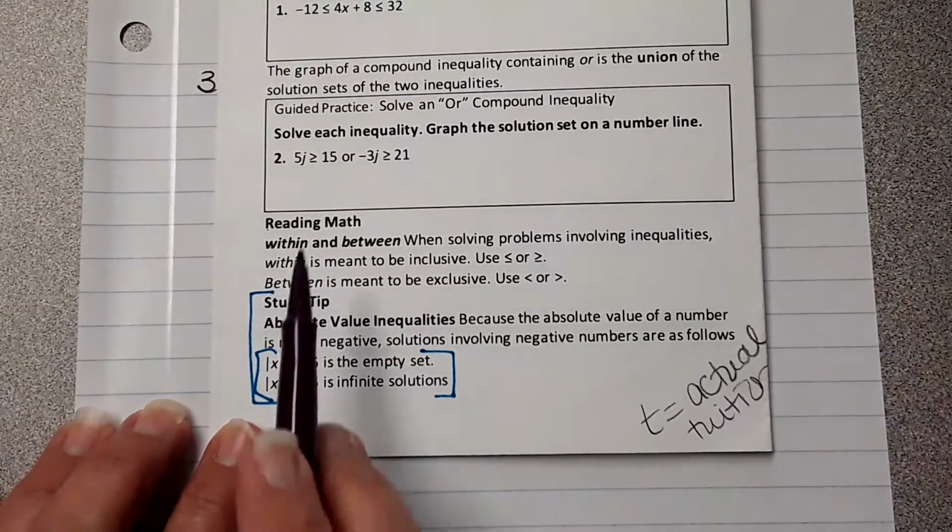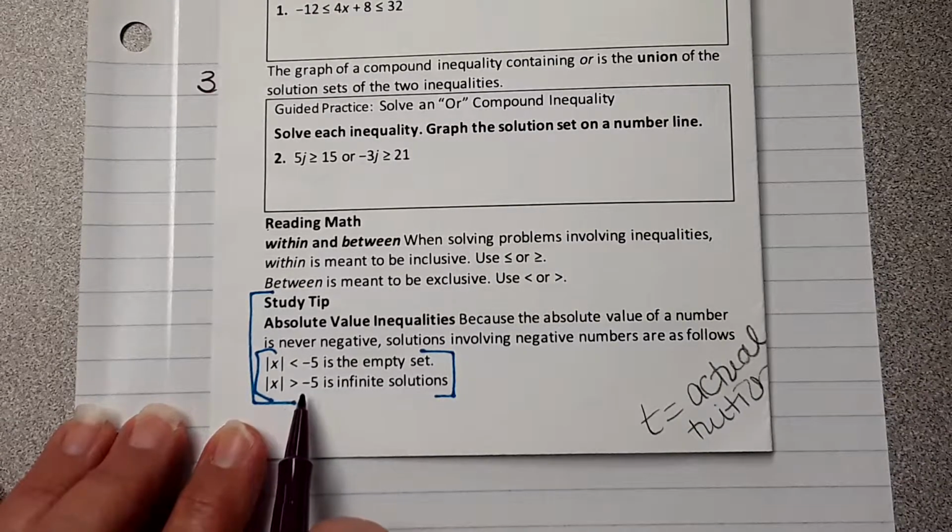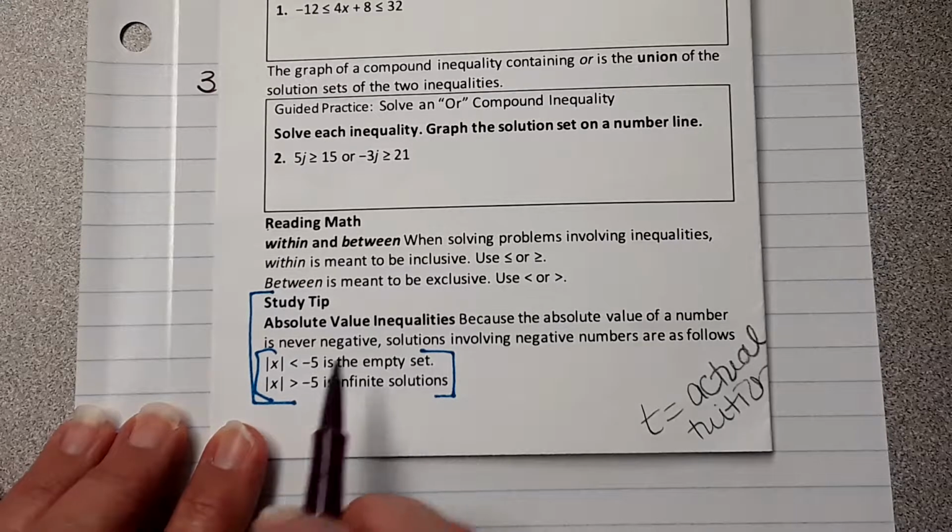Well, it's in this study tip again, right here. If the absolute value is greater than or equal to -5, then the solution is infinite solutions. What that means is, it's the entire line. There is no breaks in it. It's the entire line.